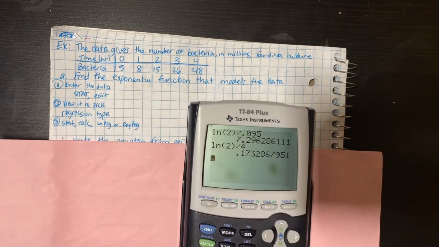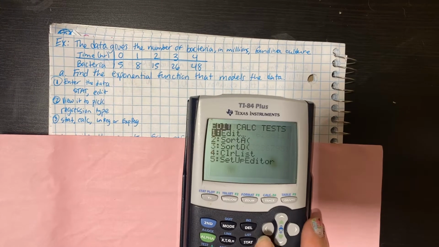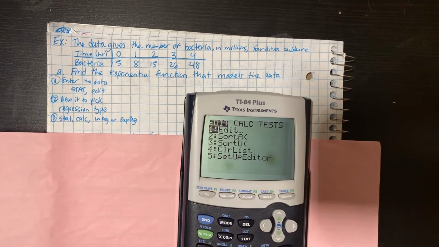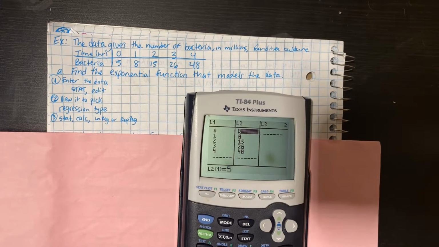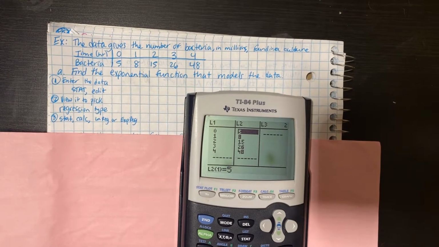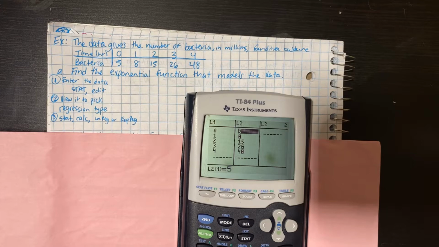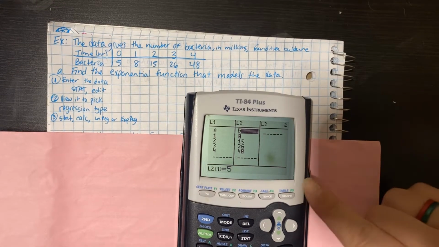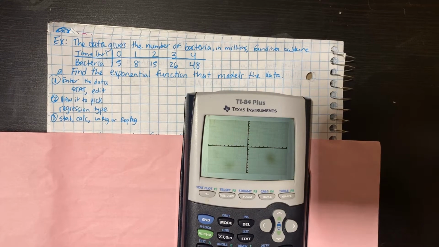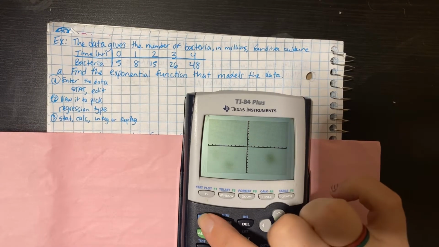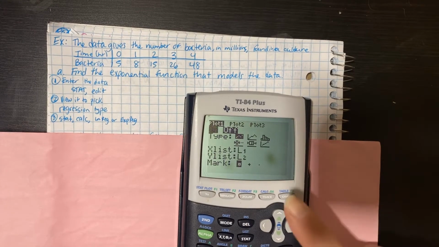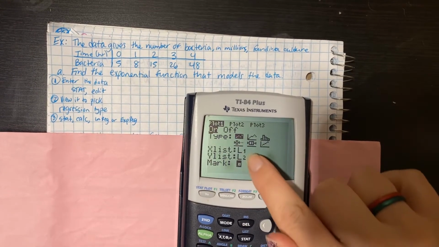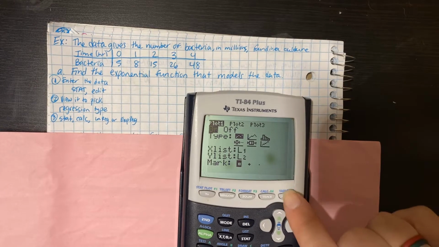Step 1, go to Stat menu, click on Edit, input your data. Okay. If you need a pause, that's fine. Now we need to view our data. Oops, it's not there. Remember, you need to turn on your stat plot. Plot 1 on. We want it to be a scatter. We're using L1, L2, and that's the mark.